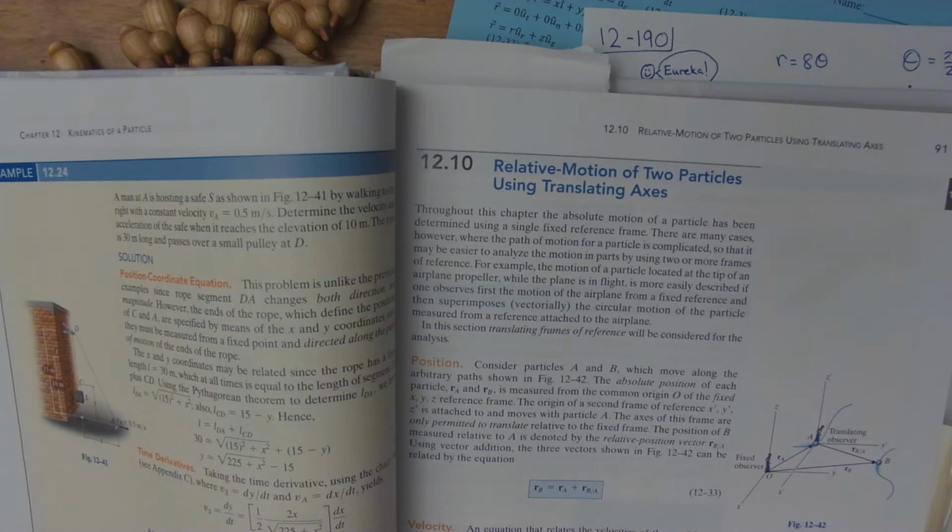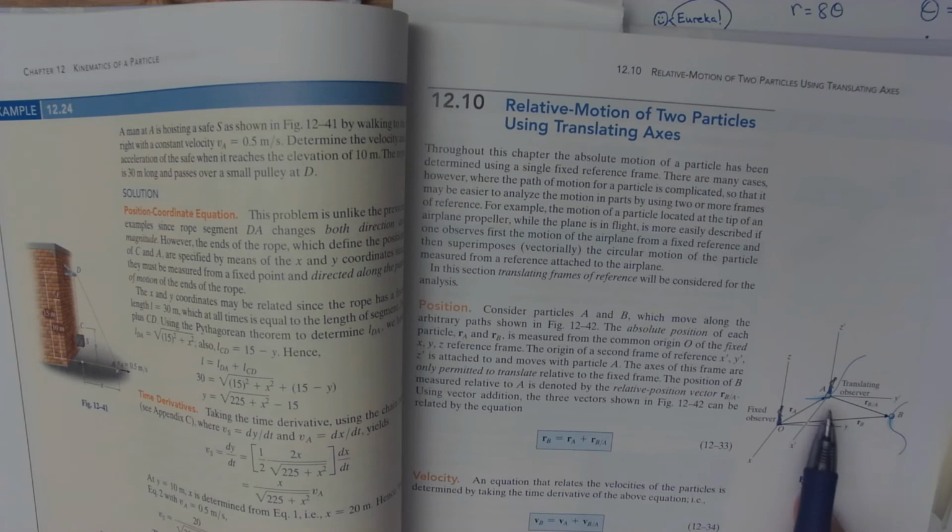Same thing for the velocity. If you have the velocity of person A measured by the fixed observer, and the velocity of person B measured by the fixed observer, and the velocity of B measured by person A, these two vectors, the velocity of A and the velocity of B with respect to A, give you the velocity of B with respect to the fixed observer, just like the equation that we had for the position.